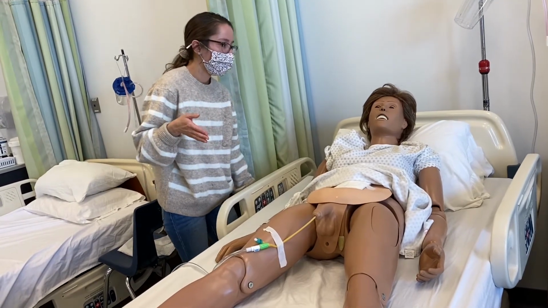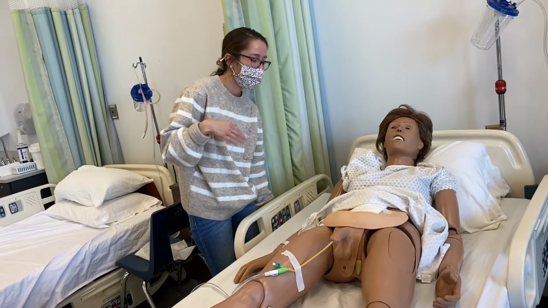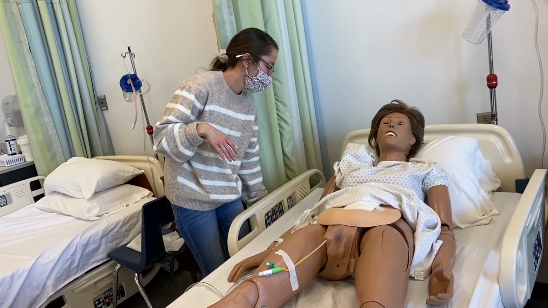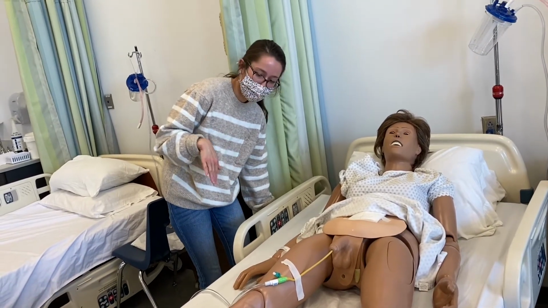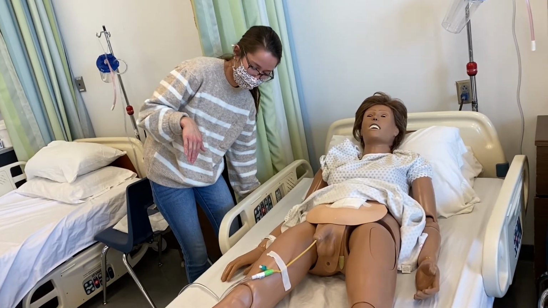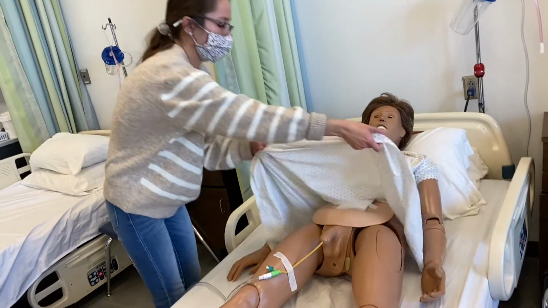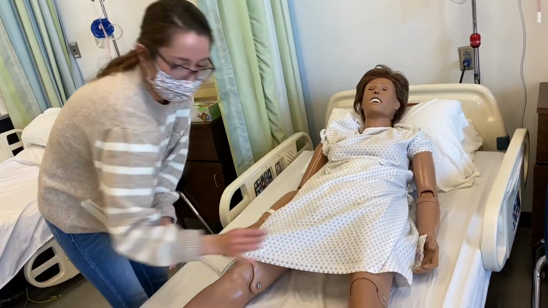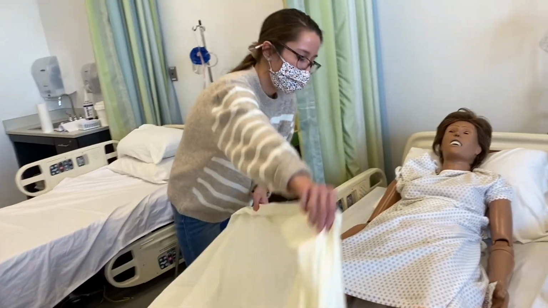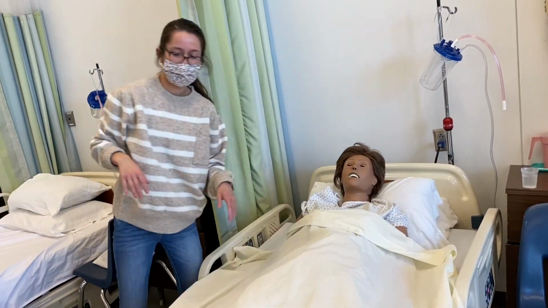I would ask Carl how he tolerated the procedure, if he's in any pain on a 0 to 10 pain scale. I would lower him all the way down to the floor. And I'm going to cover him up and put his blankets up, keeping him comfortable, and then I would be done.